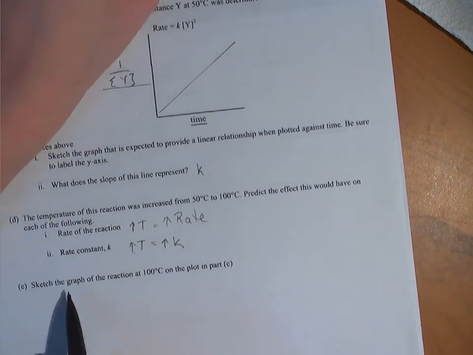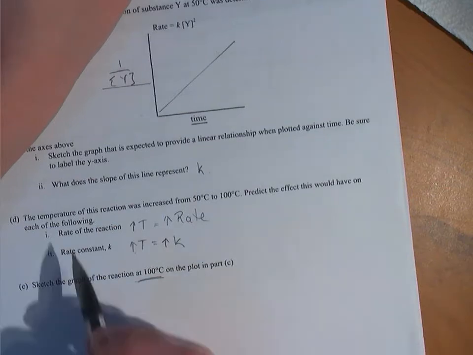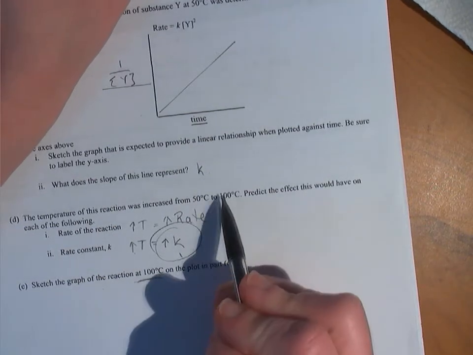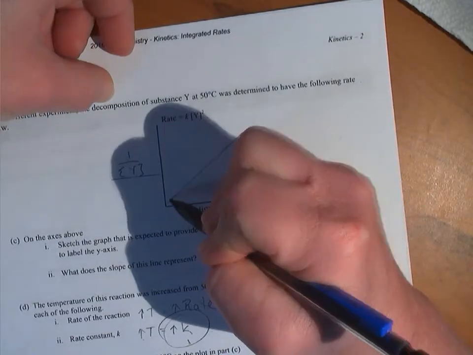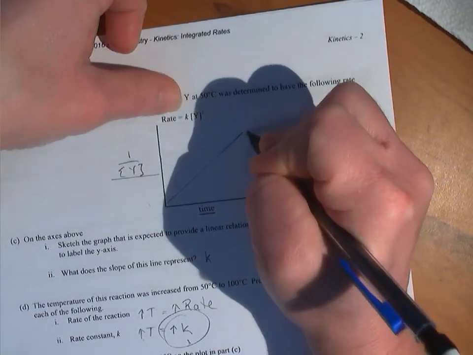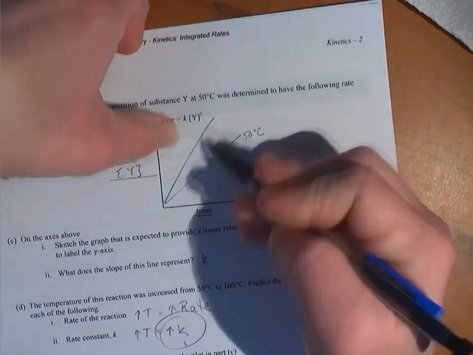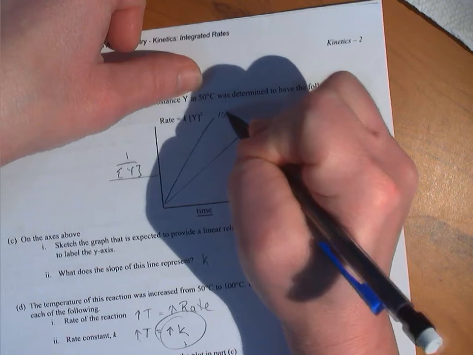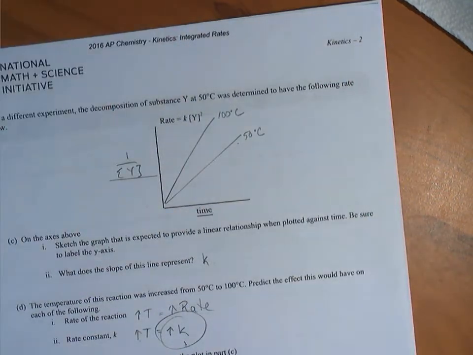Okay, so then it says sketch the graph of the reaction at 100. Well, there again, at a greater temperature, our K is going to be greater. What is K here? Our slope. So we might want to write that this is at 50 degrees Celsius, and we want to show a steeper line, and so this is at 100 degrees Celsius. And as long as it's steeper, we are good to go.